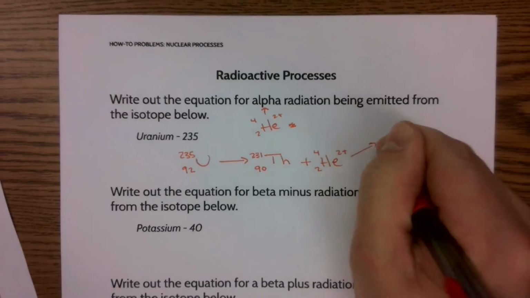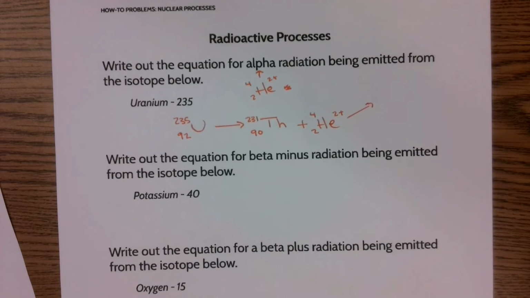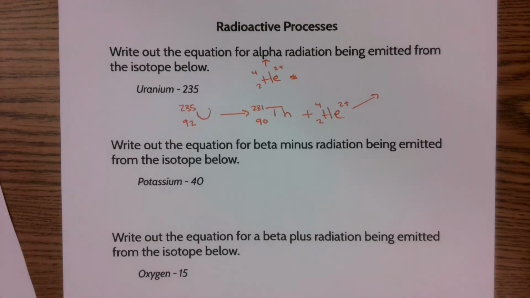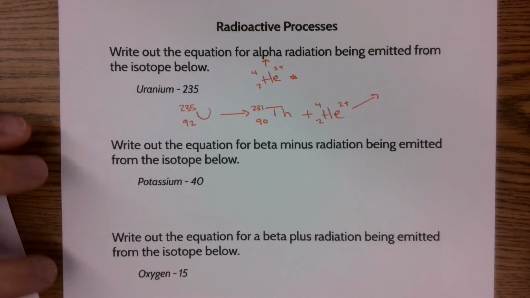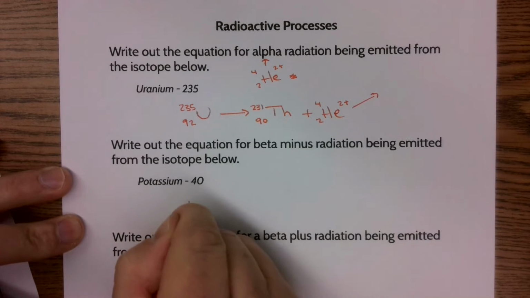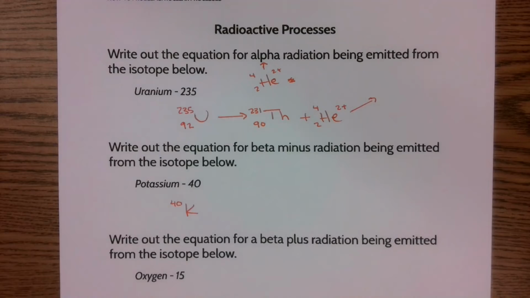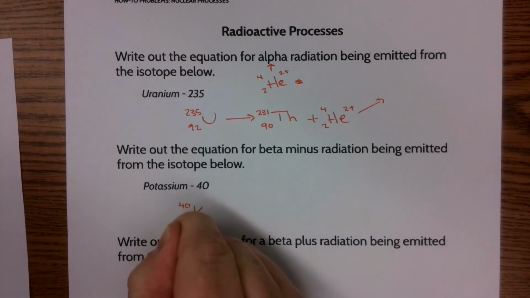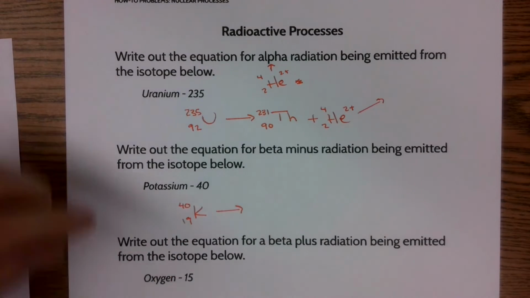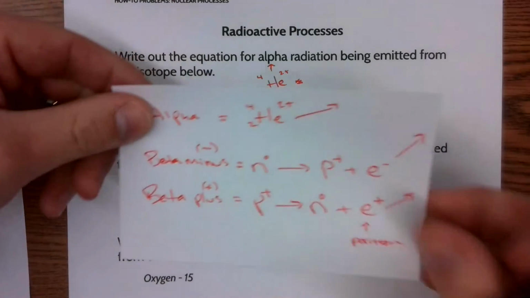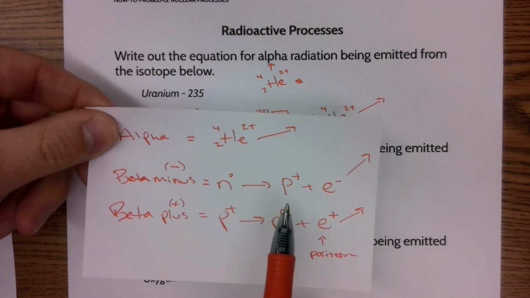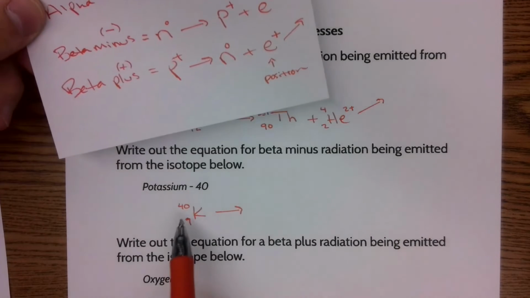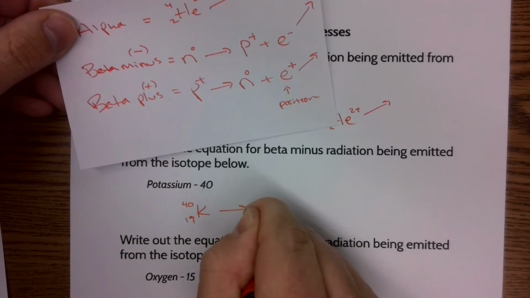It's a fast-moving subatomic particle. Now let's talk about the release of beta minus radiation being emitted from potassium. Potassium-40, so I would write it like this: K-40, and its atomic number is 19. Now let's refer to our card again. In a beta minus decay, a neutron turns into a proton, releasing an electron. So if a neutron's turning into a proton, the mass number will stay the same. It's going to be 40.